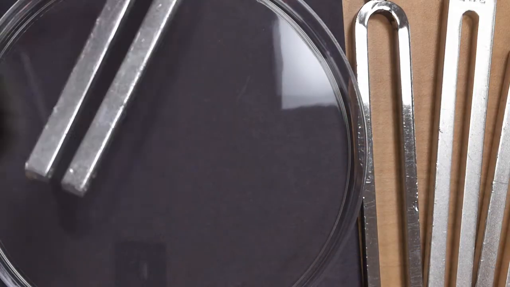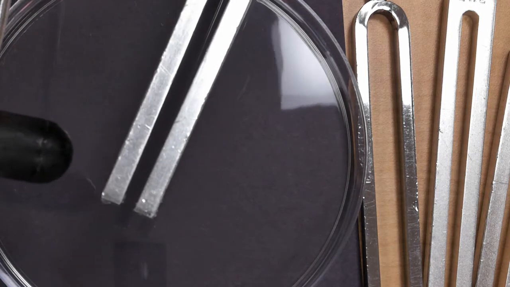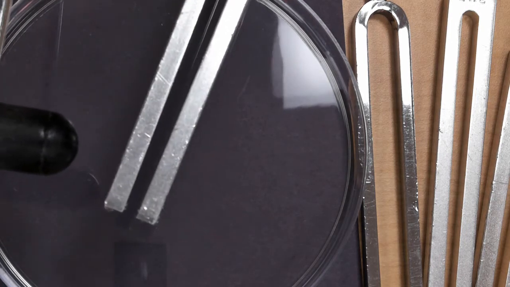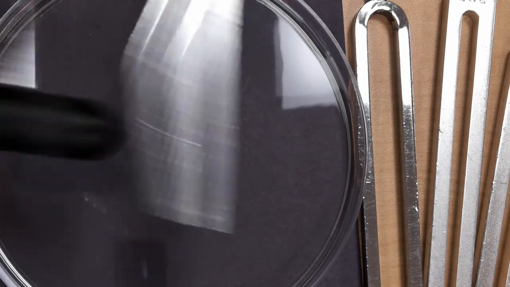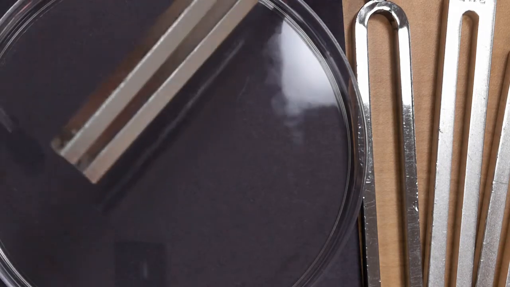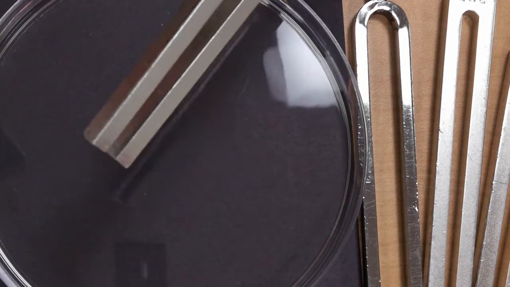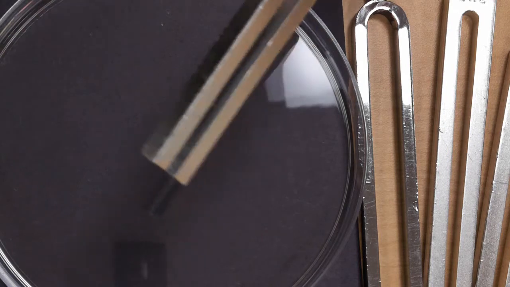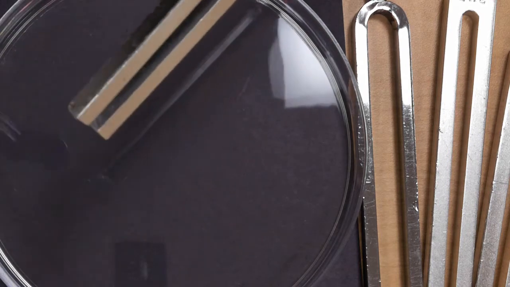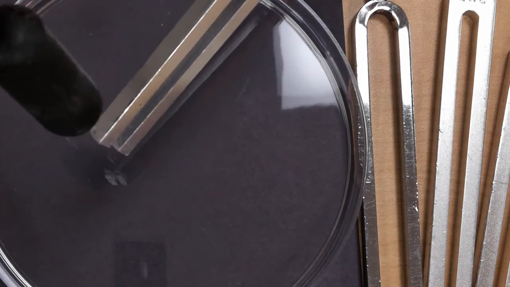Okay, so I have my tuning forks right here. I have one in my hands, and I'm going to just hit the tuning fork so we can hear what it sounds like before I ever put it in the water. And now I'm going to hit it and then quickly put it into the water, and we should be able to see those vibrations moving the water and making ripples. Here we go.